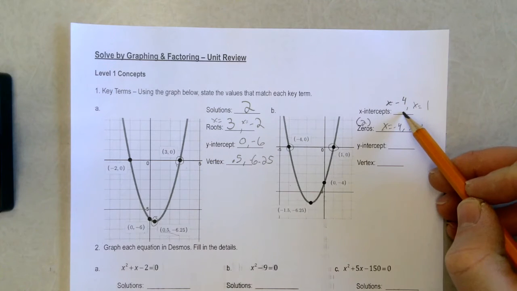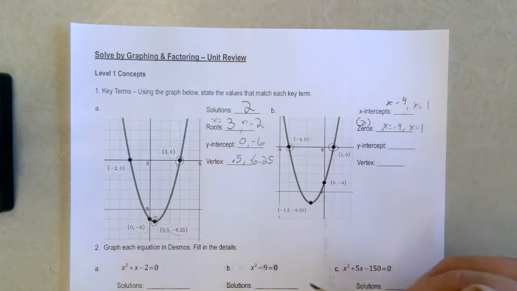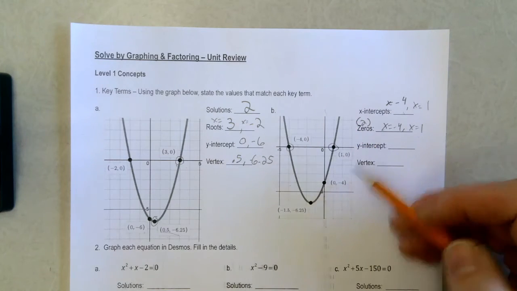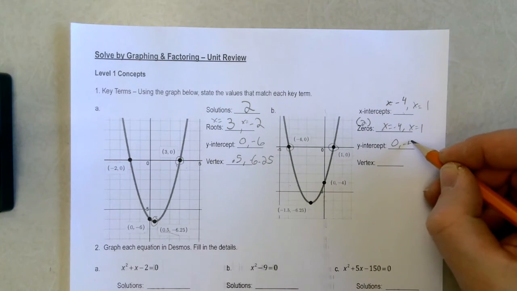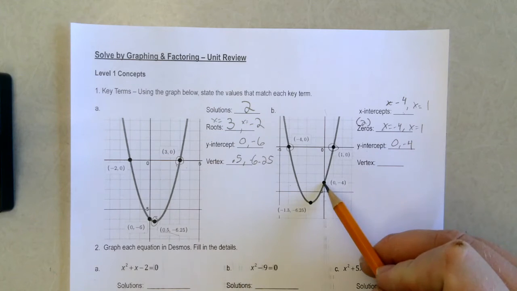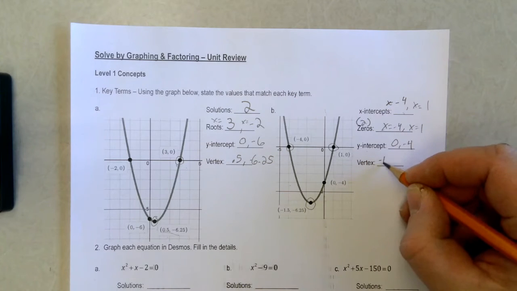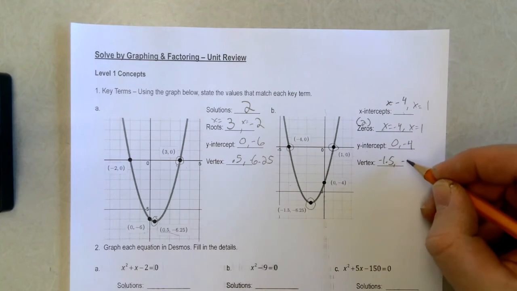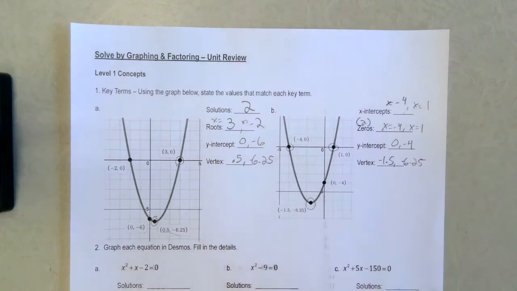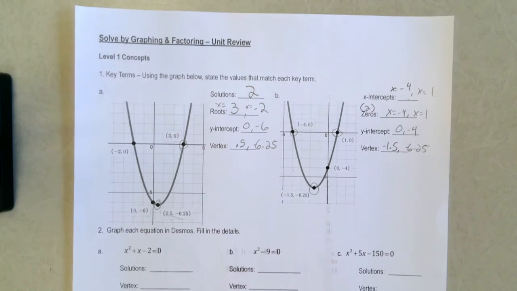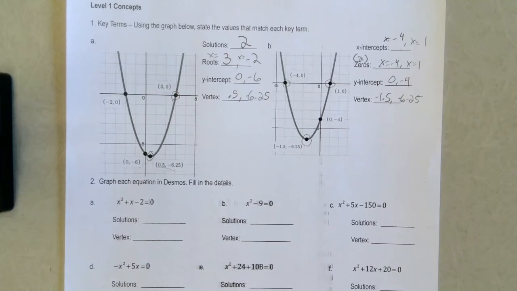How many x-intercepts are there? There are 2. Y-intercept, where it crosses the y-axis at (0, -4). -4 is the y value where it crosses. And the vertex, once again, is that turning point right here. That's another minimum. It is (-1.5, -6.25). Pretty simple. It's just interpreting a graph. That's number 1. Number 2, here we go.